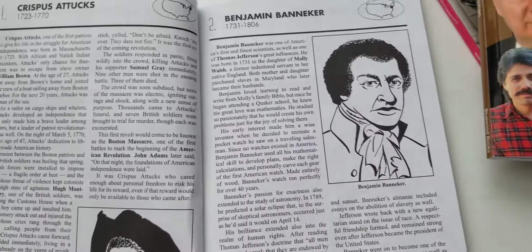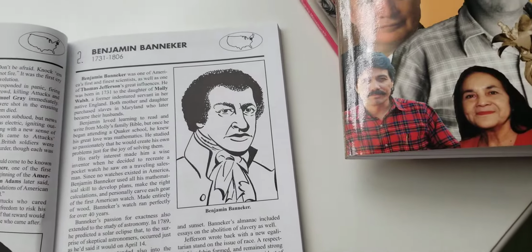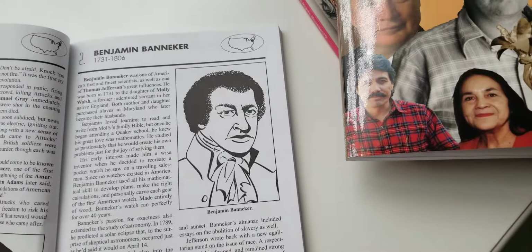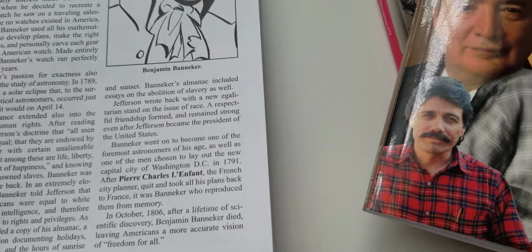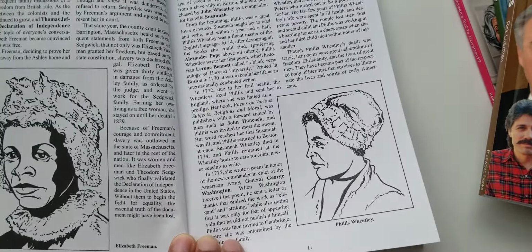Let me show you this one. And you can also create questions. As a parent, I'm always reading before I give my child something, especially in history. I'm always creating mini lessons. So you can read it first, and then create mini lessons for them. With Benjamin Banneker as an example, if your kid is into astronomy or if you're studying astronomy, this is a great time to bring him in. So these are just some examples.